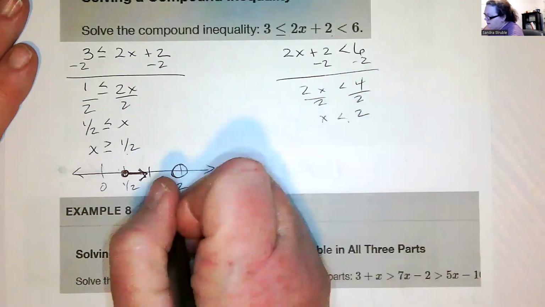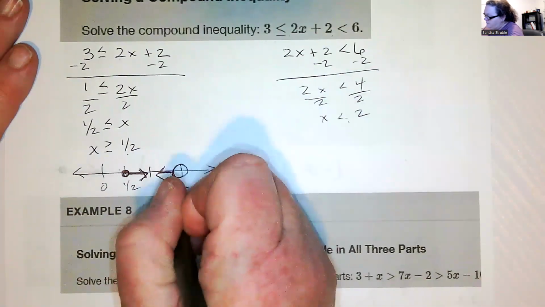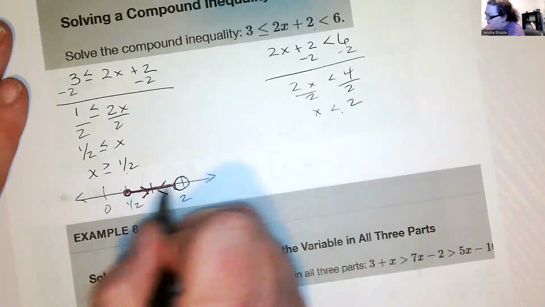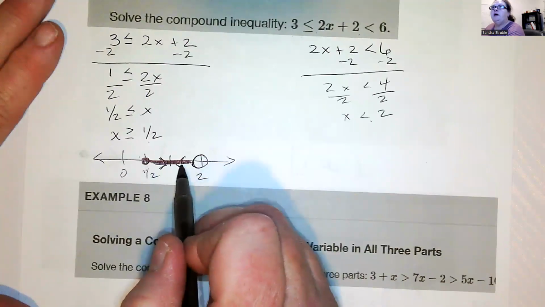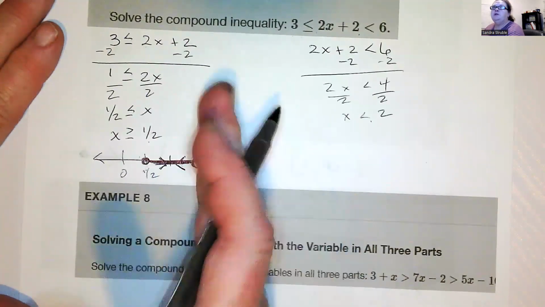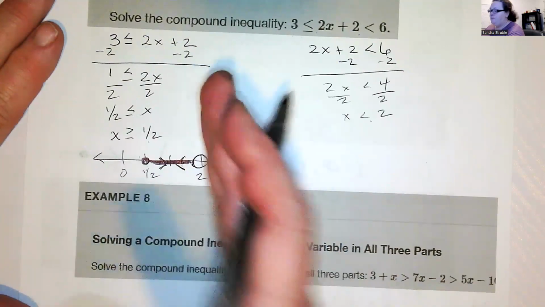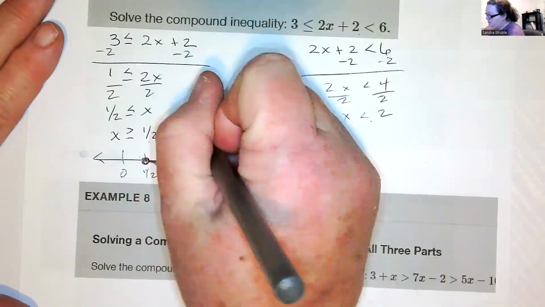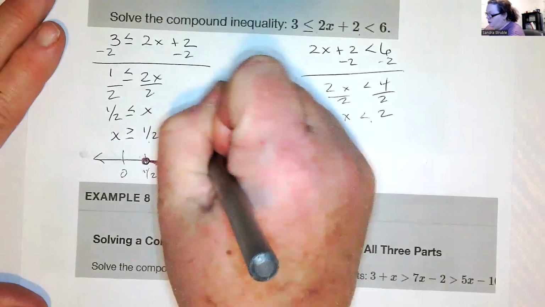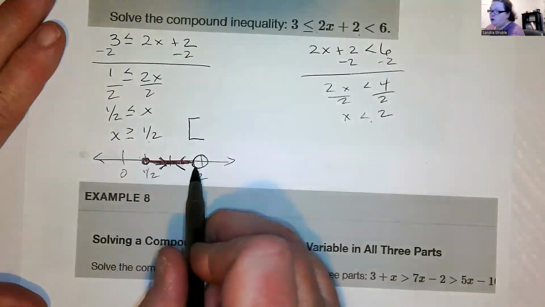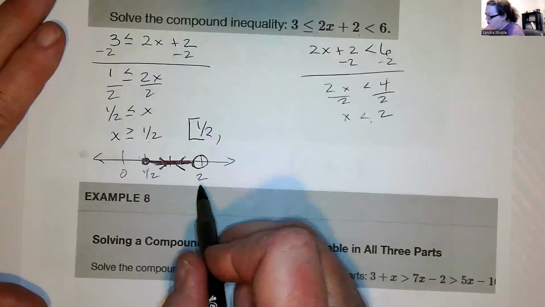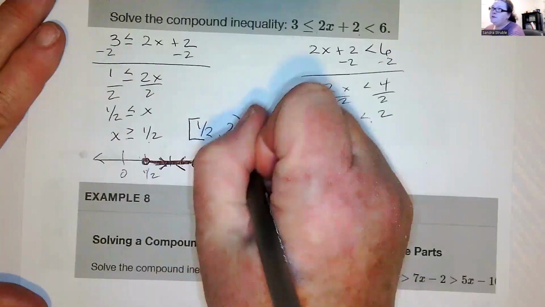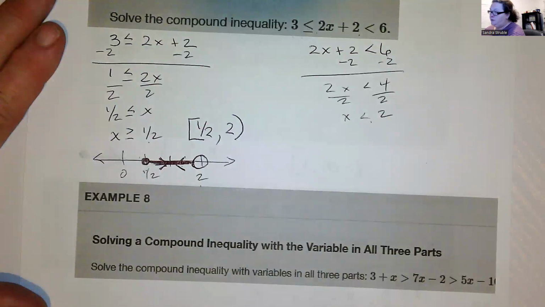And x is less than, so it is heading off in this direction. So this is going to come together as a bar, where 1/2 is included, and then it's everything greater than 1/2, with the exception of 2, and it stops up to 2. In interval notation, that's just bracket facing the direction the arrow is going, 1/2, comma, 2, parenthesis, because it is not included.